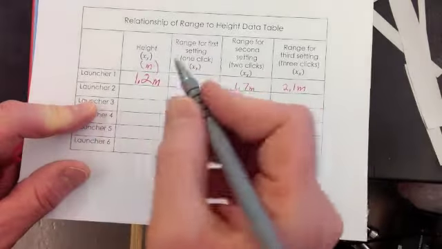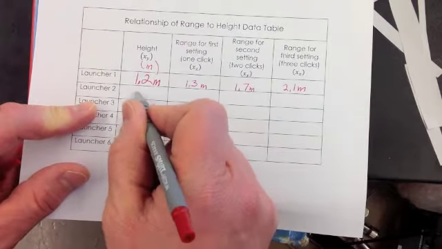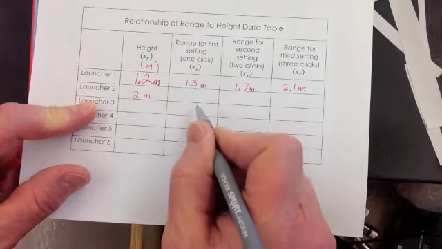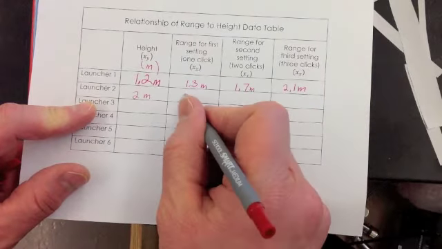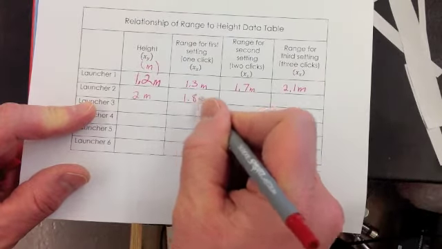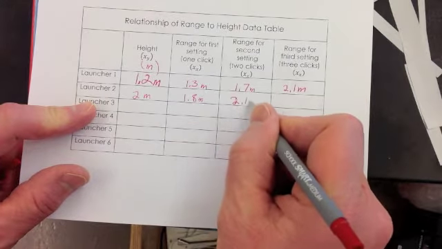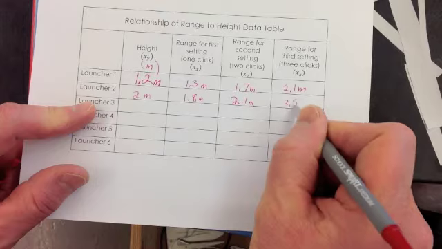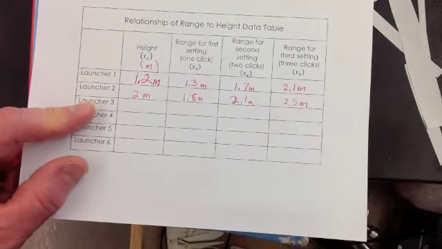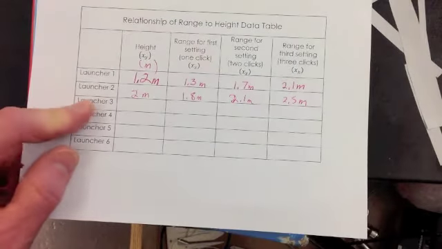Then when I did 2 clicks, it went 1.7 meters, and when I did 3 clicks, it did 2.1 meters. Then I go to my second launcher, and let's say it's at 2 meters. Then my range was at 1.8 meters for my first click, 2.1 for my second, and 2.5 for my third.